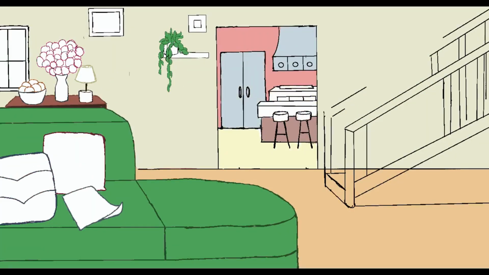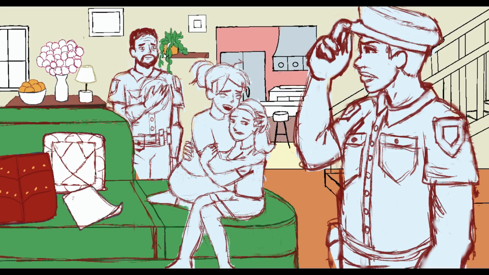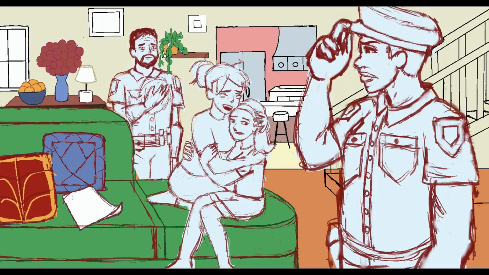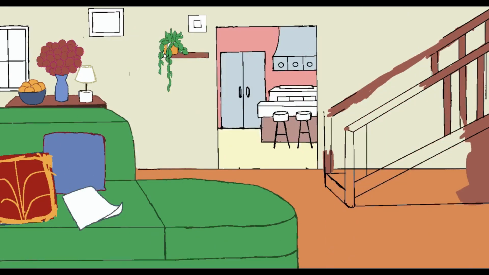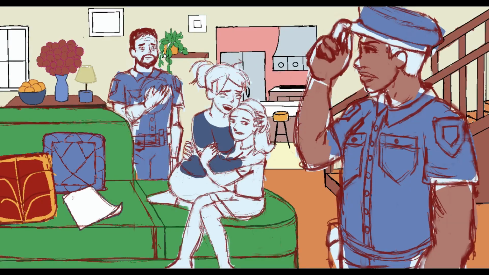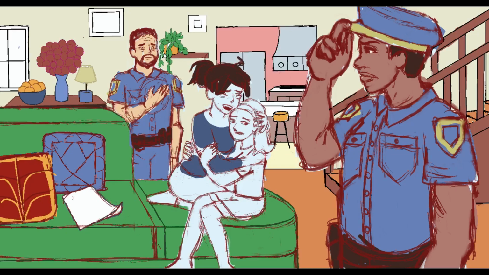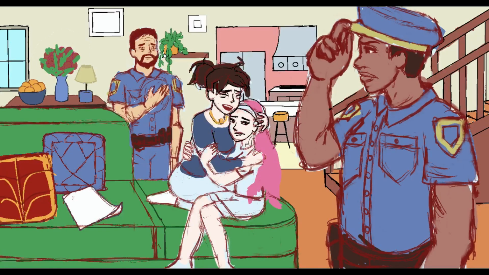For the color scheme of this illustration, I decided to go with a complementary color scheme of red and green with pops of orange and yellow to create an atmosphere that feels cozy and optimistic.